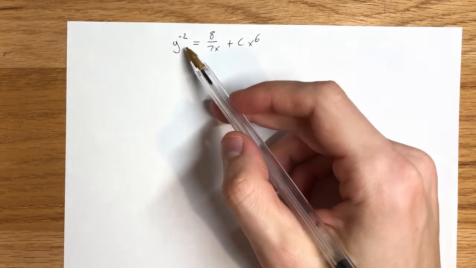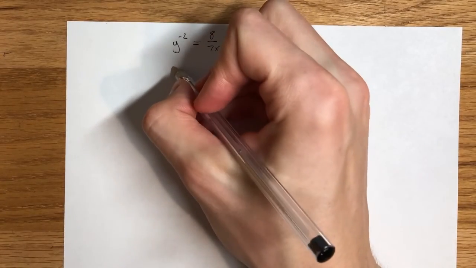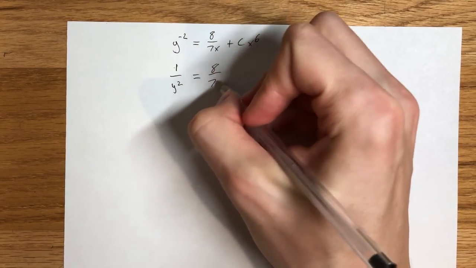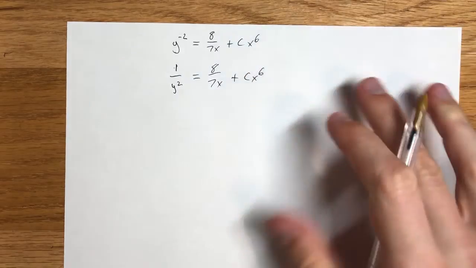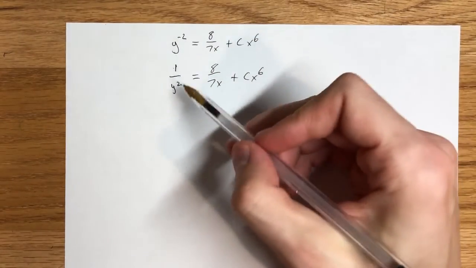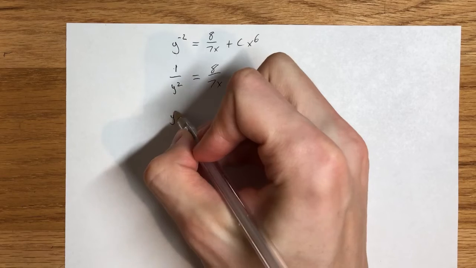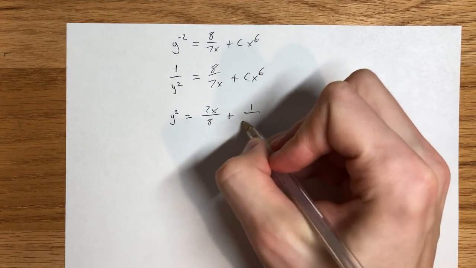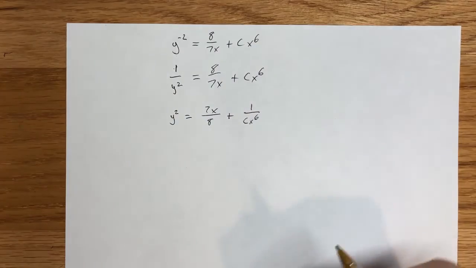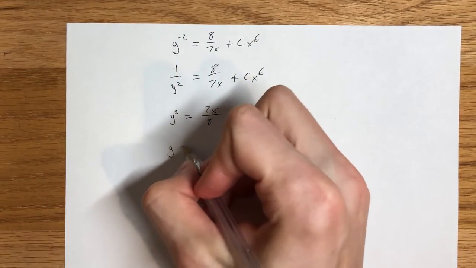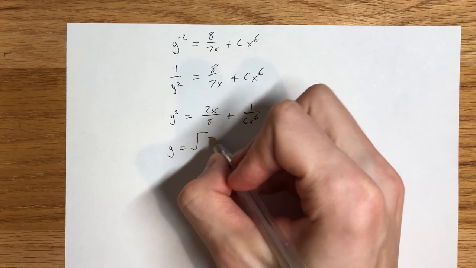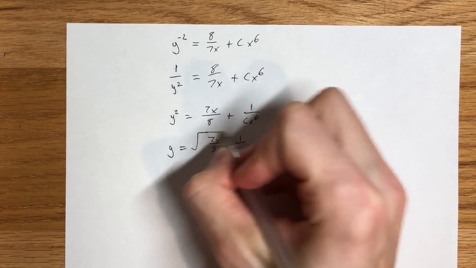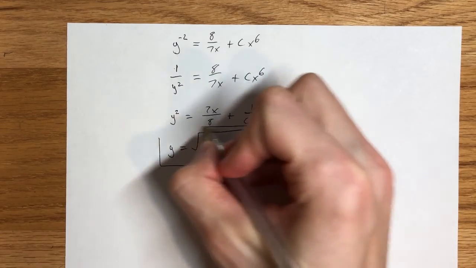if we wanted to simplify this further, what we can do is change our y to be 1 over y squared equal to 8 over 7x plus c x to the 6th. And then at this point we want to flip everything so that our y becomes on top. So I want y squared is equal to 7x over 8 plus 1 over c x to the 6th. And then if I square root everything, I will have y is equal to the square root of 7x over 8 plus 1 over c x to the 6th. And then that would be our ultimate general solution.